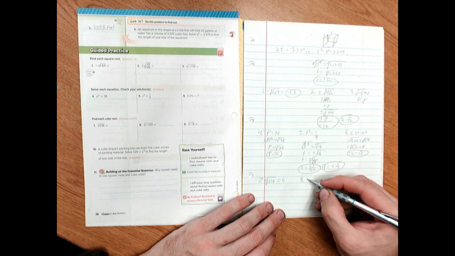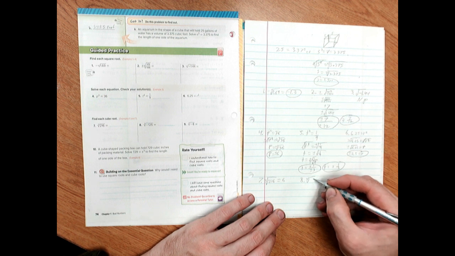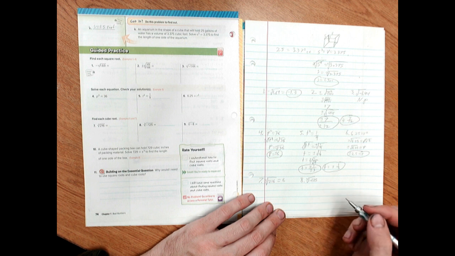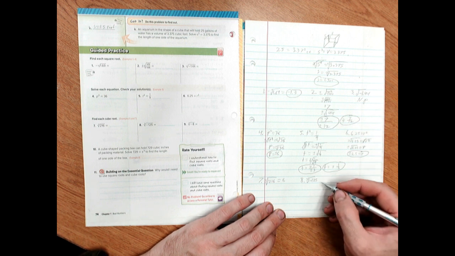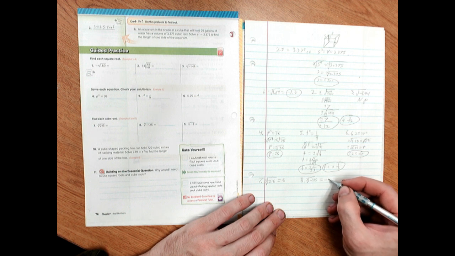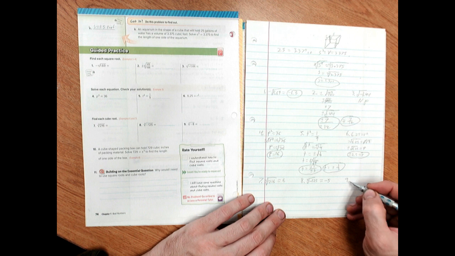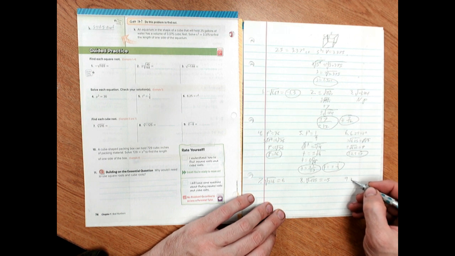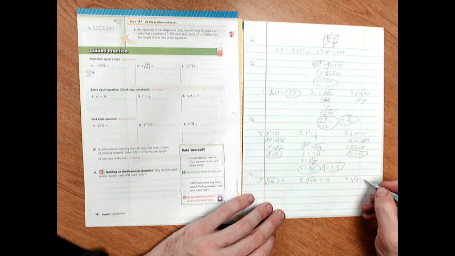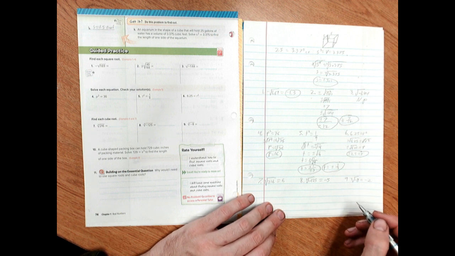Number 8. The cube root of negative 125. Remember, a negative inside of a cube root is fine. It equals negative 5. And 9. The cube root of negative 8 equals negative 2.